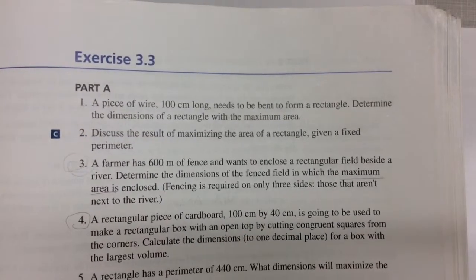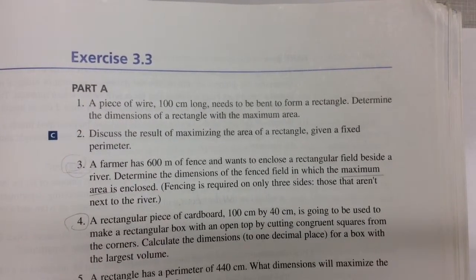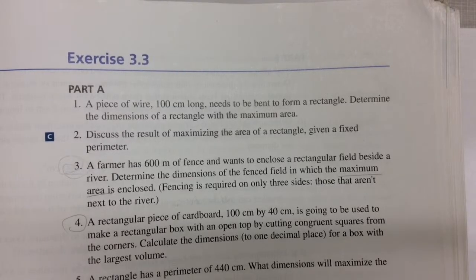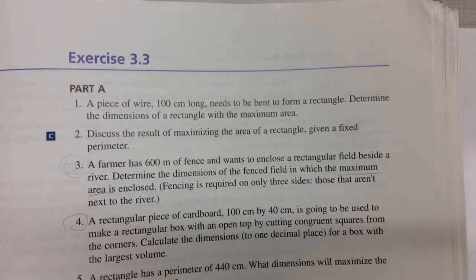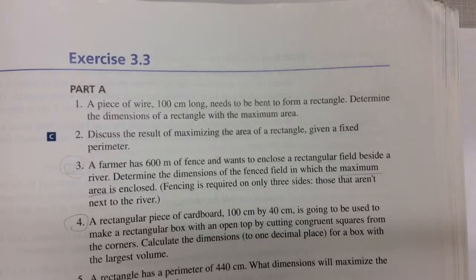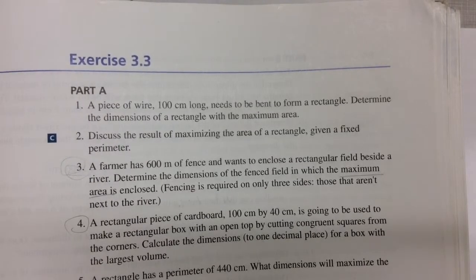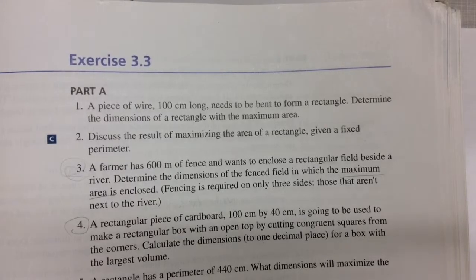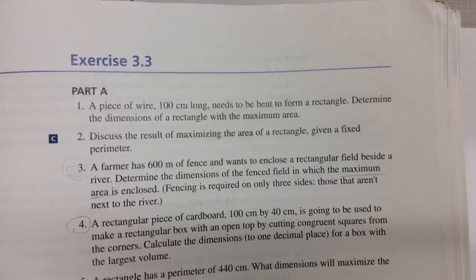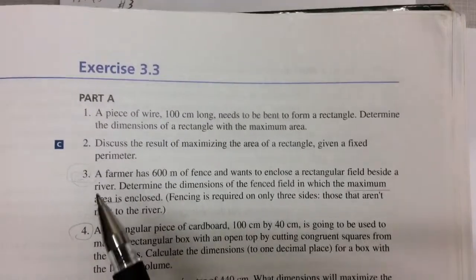Okay, so we're going to start by doing some optimization problems here. These are problems where you're trying to find a function that you're trying to find the maximum or minimum of that function so that you can find a maximum or minimum related to some word problem. So the first problem we're going to do is number 3 here.